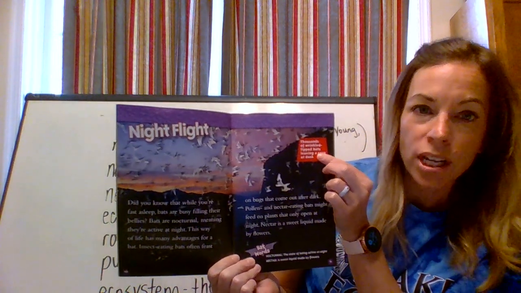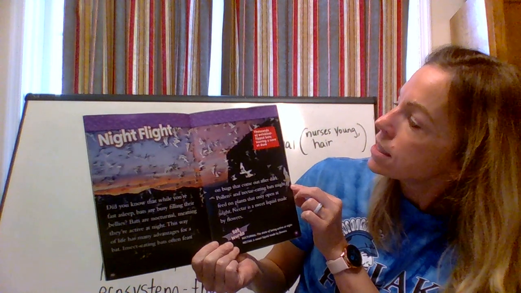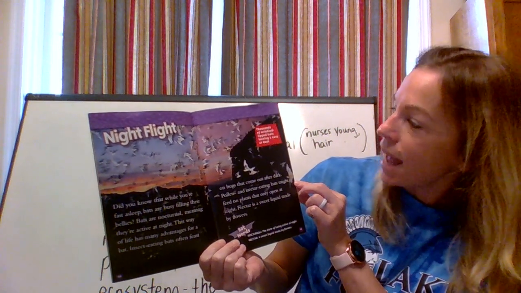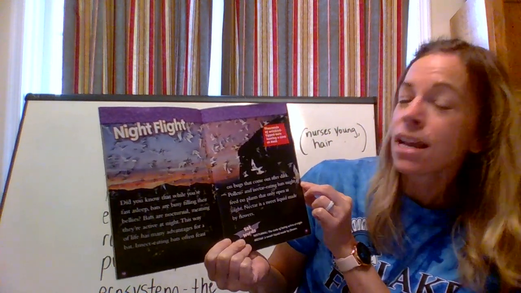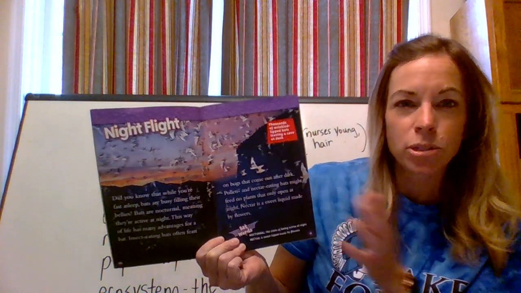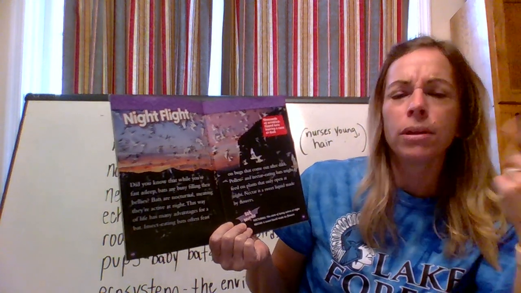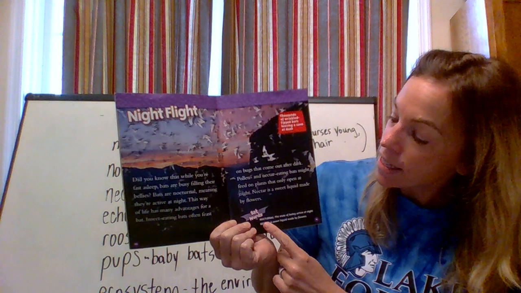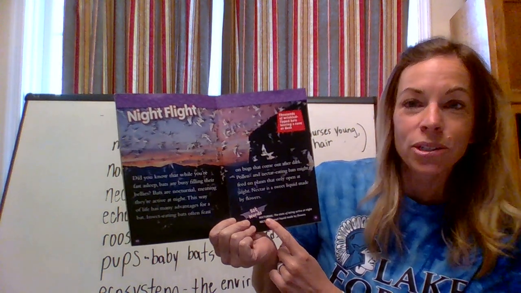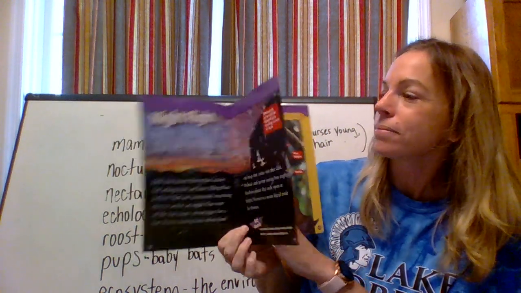And there is a caption that says, thousands of wrinkled-lipped bats leaving a cave at dusk. And I'm really glad they provided that caption because at first I thought there were seagulls. And I said to myself, why would they put seagulls in a bat book? So I'm glad they cleared that up. And there is another example of the word nocturnal, which we already talked about.